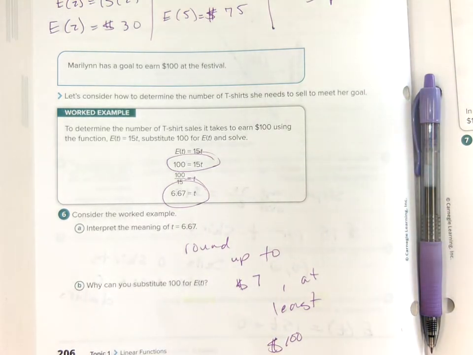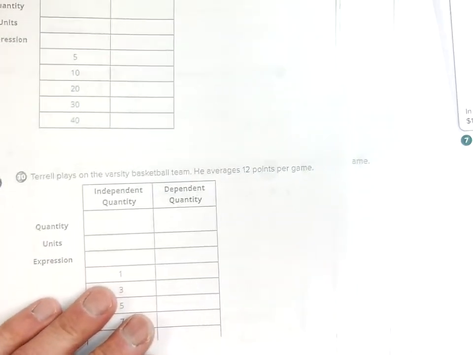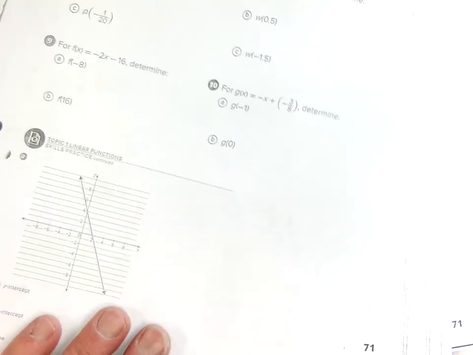And then I also had a worksheet for you. Skills practice 71 and 73. That's all I had for you for today.